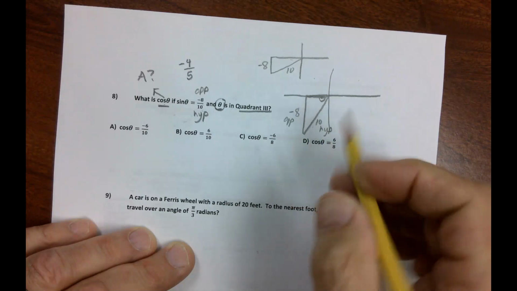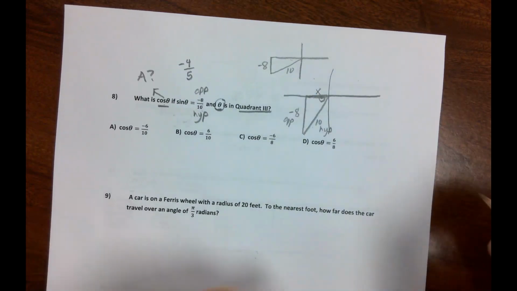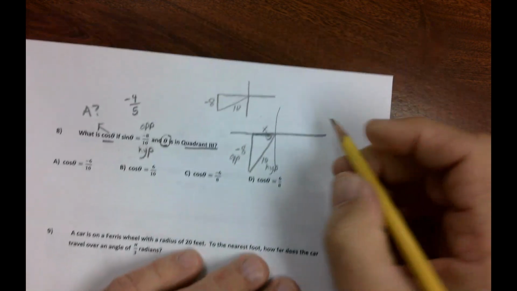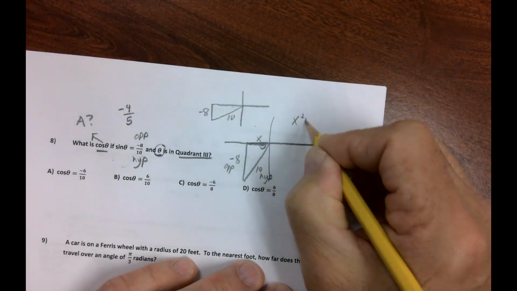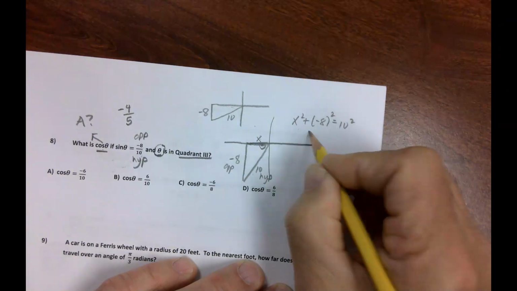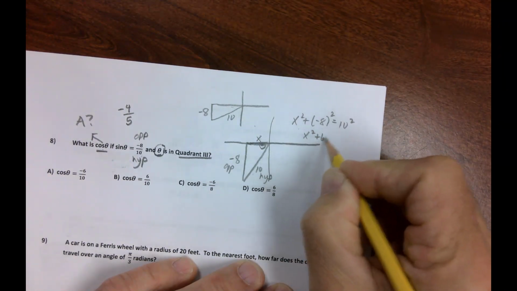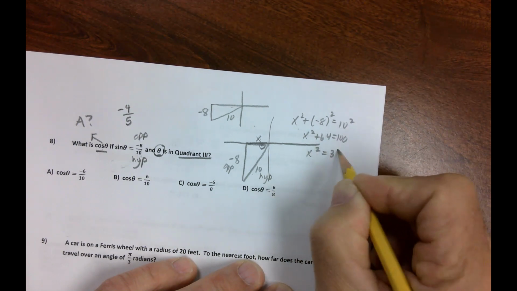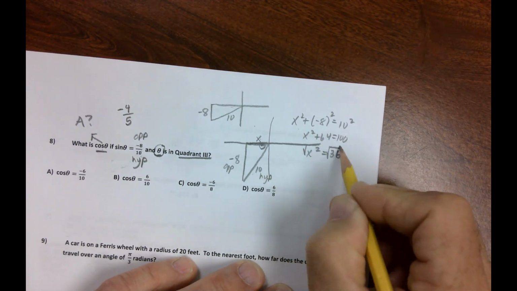So you've got options. You could go a squared plus b squared equals c squared. Let's go ahead and do that. A squared plus b squared equals c squared. So that's x squared plus 64 equals 100. So subtract 64 from both sides, we get 36. Take the square root, and we get 6.